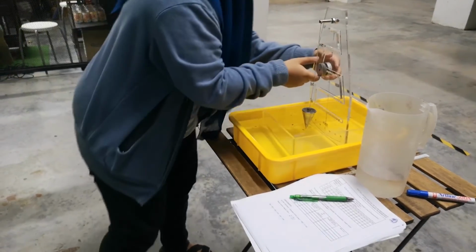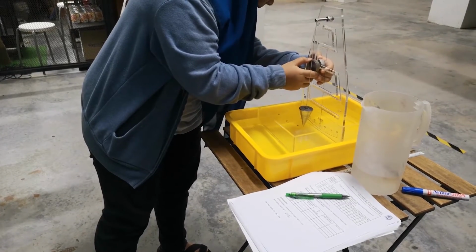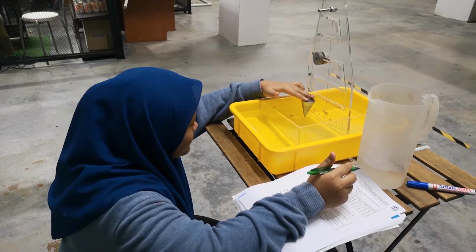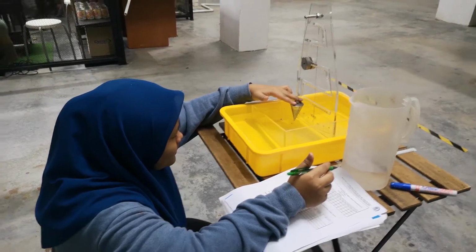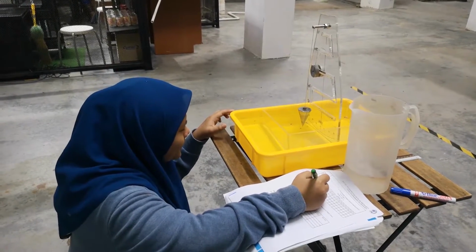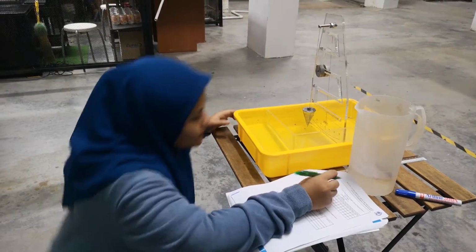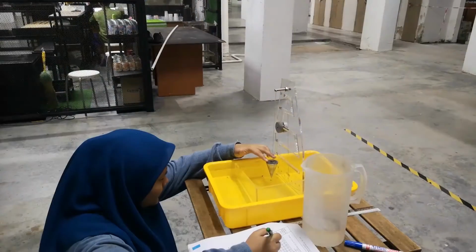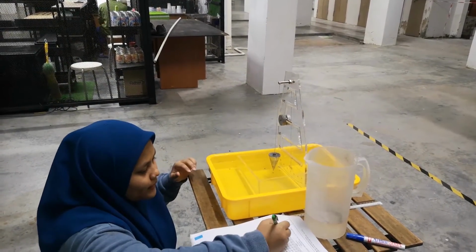Then we move. For negative 50, we get 11. Then for the last one, we take the reading and we get 12 degrees.